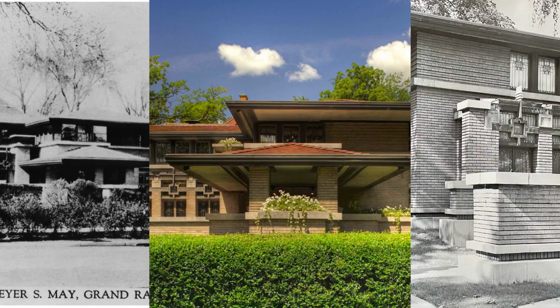As we conclude our exploration of the Meyer May House, I hope you've enjoyed this immersive journey into the architectural brilliance of Frank Lloyd Wright.